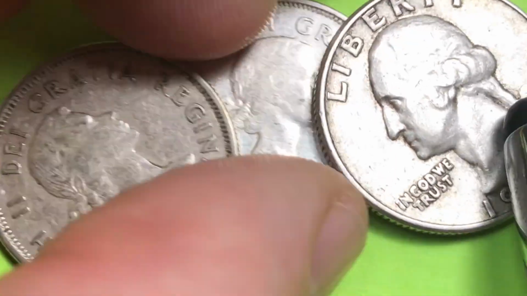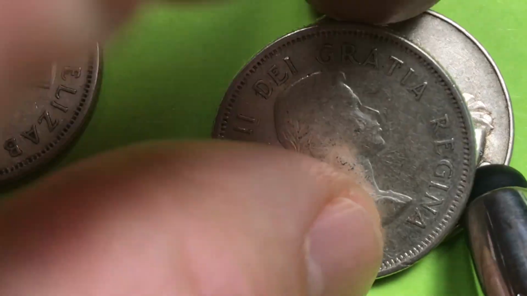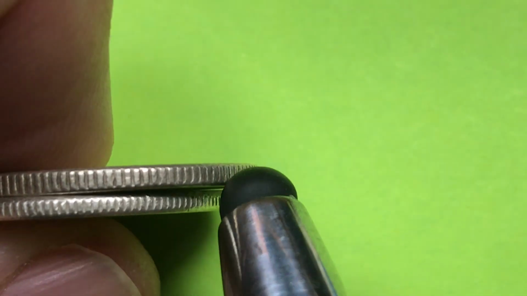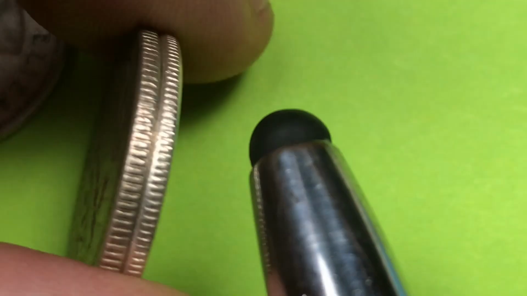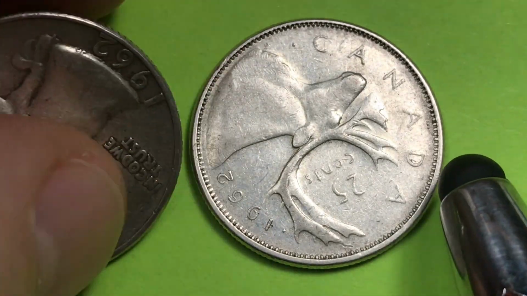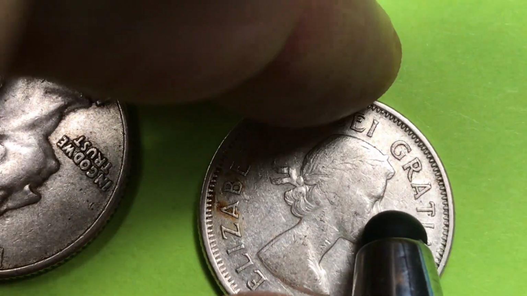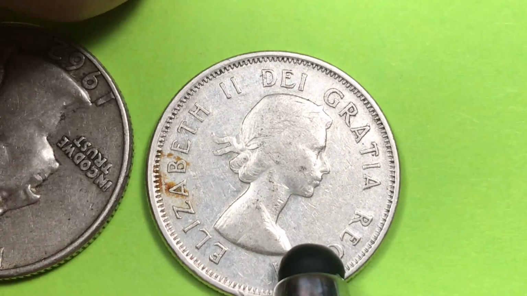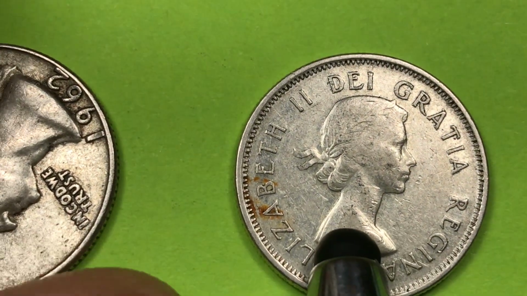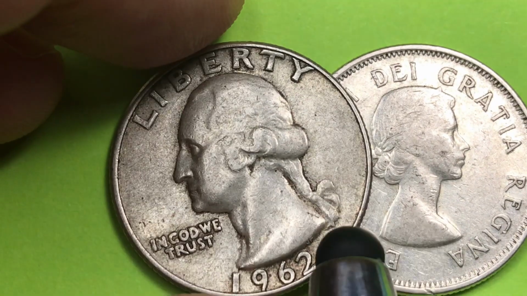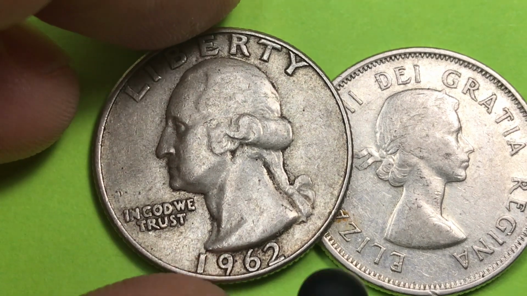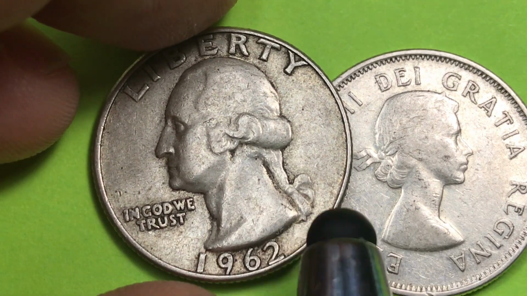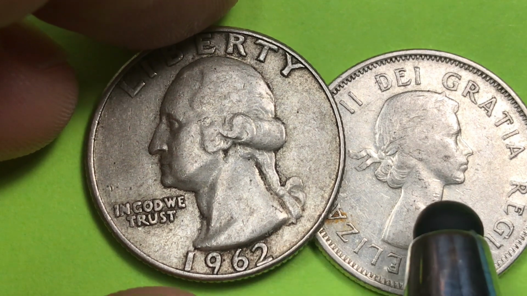So here's a 62. Here's two 62s. This is a Canada 62 and US 62. And you see the US 62 is actually thicker. It is not any taller, really. It is heavier. So the Canada 25 cents coin weighs 5.67 grams, and it is 80% silver. The United States 25 cents coin, or quarter from 1962, weighs 6.25 grams, so 0.42 grams more. And the United States coin is 90% silver instead of 80%.